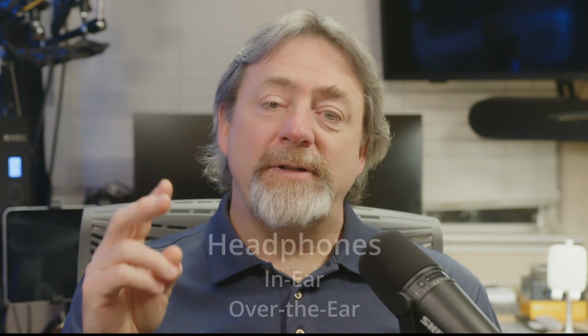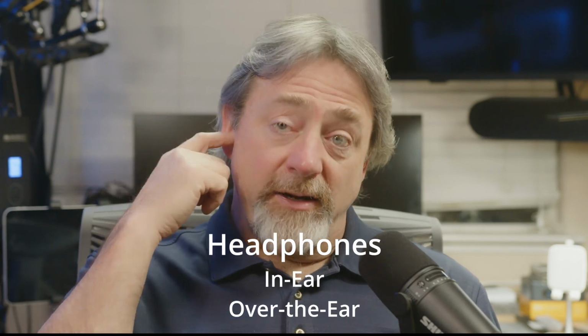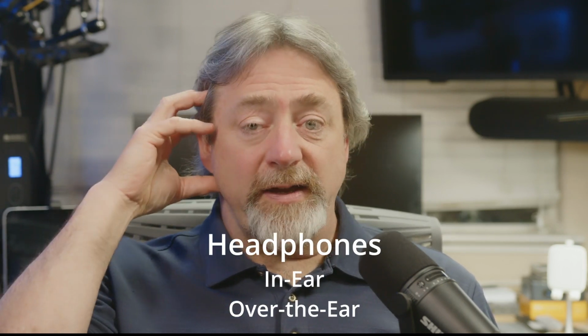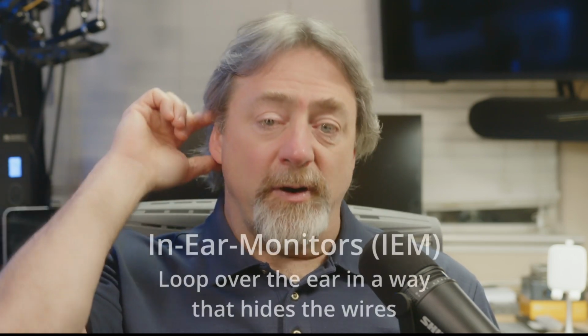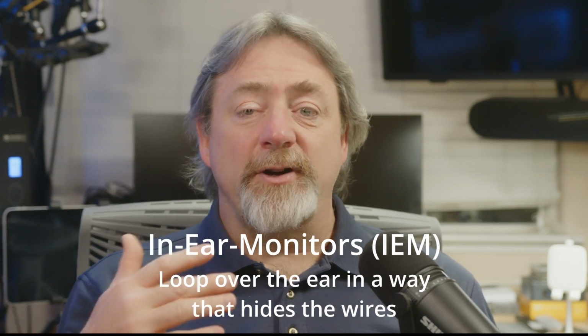Now, there's two types of headphones. There are the in-ear headphones and there are the over-the-ear headphones. Some in-ear headphones are designed so that the wire comes up behind you and loops over the ear, and the wires won't show that way. These are called in-ear monitors, or IEMs.